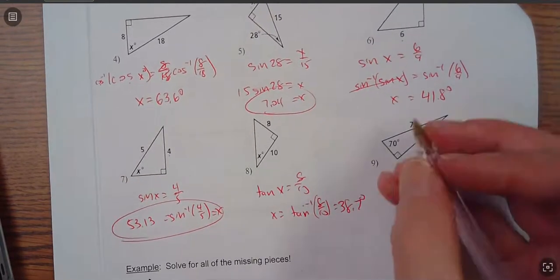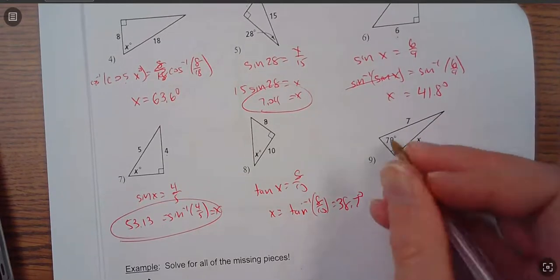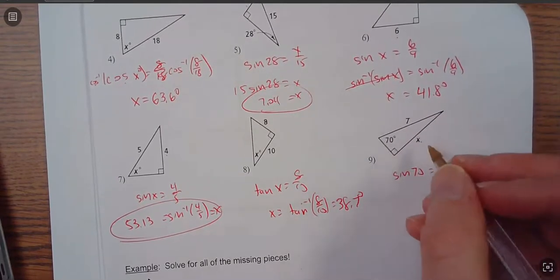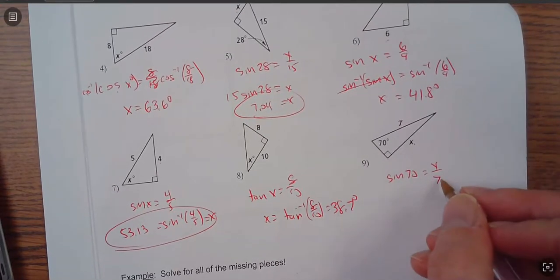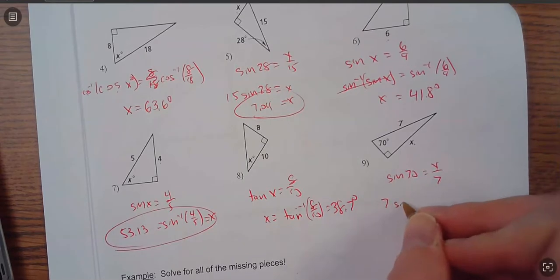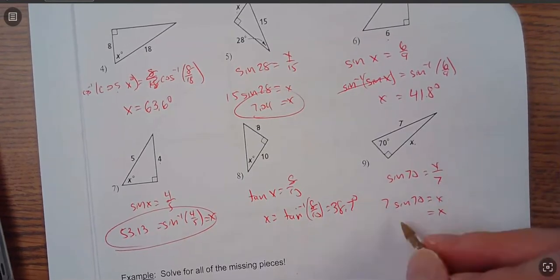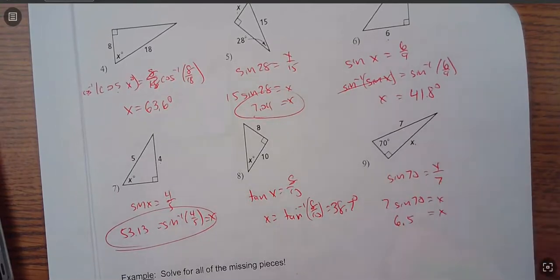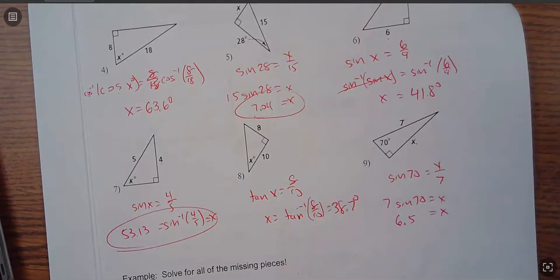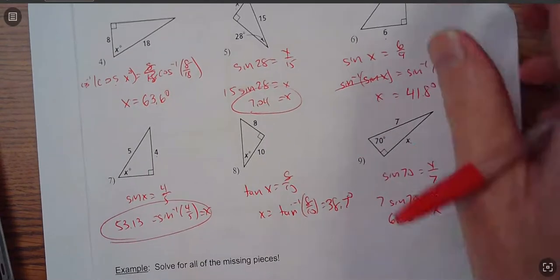And then the last one, opposite over hypotenuse. So that's sine. Now the angle is 70. I know the sine. I know the angle. So opposite over hypotenuse. Multiply the 7 over. And then put it in the calculator, and this was 6.58. Let me try that. Let's see, 7 sine 70. So 6.58, yeah, 6.58.